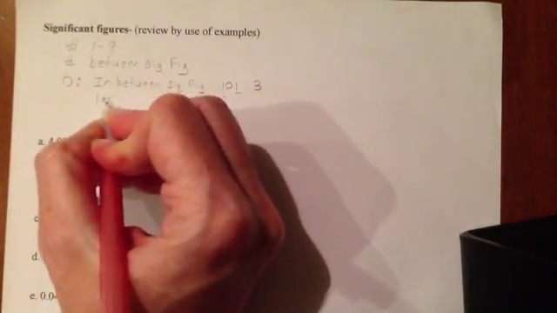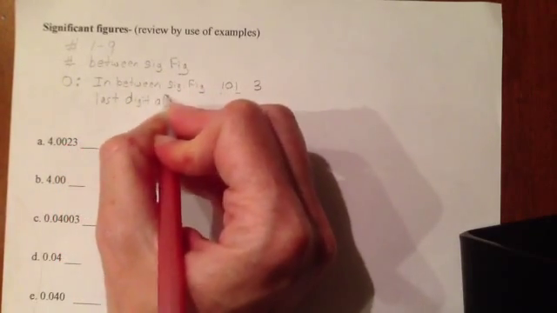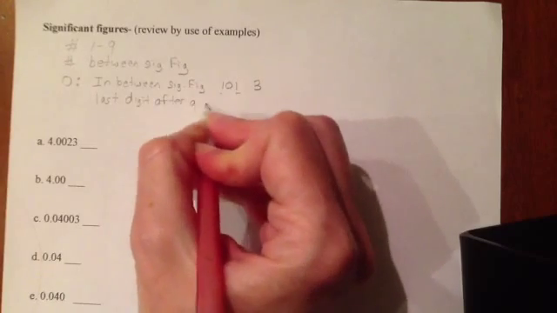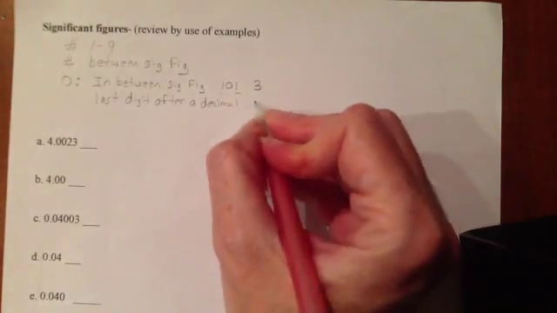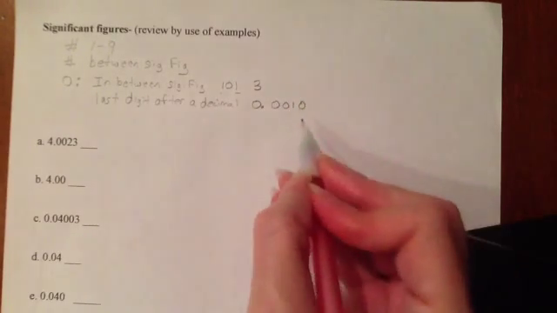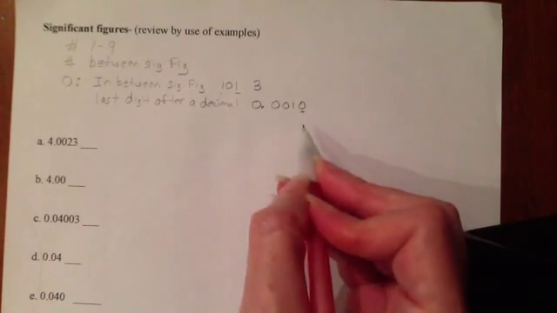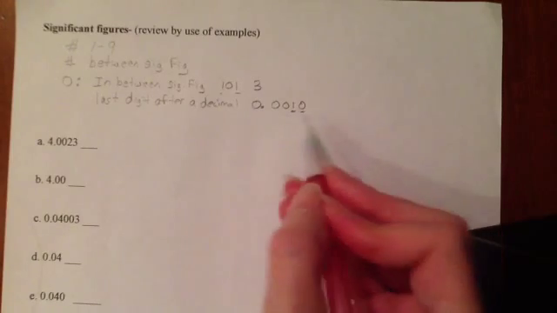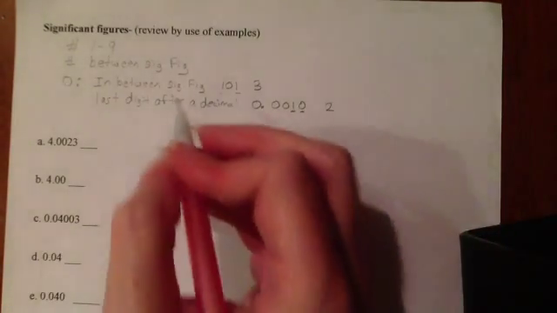If they are the last digit after a decimal, they are significant, such as 0.0010. This 0 is the last digit after a decimal. It is significant. So this number would have 2 significant digits.